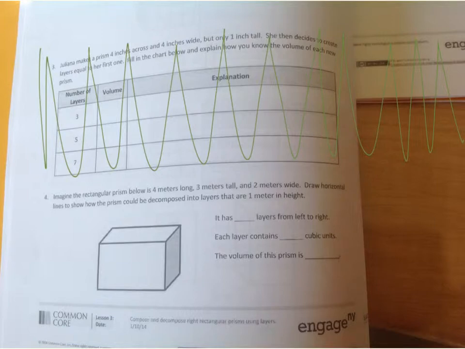So, we're doing number 4 from their homework. It says to look at this prism below that's 4 meters long, 3 meters tall, and 2 meters wide. Now, in class today, we wrote down that to figure out how many cubes there are in a layer, you do the length times how deep it is. In this case, we know from the problem that the length is 4, and it is 2 wide or 2 deep. So therefore, we know that each layer is going to have 8 cubes.